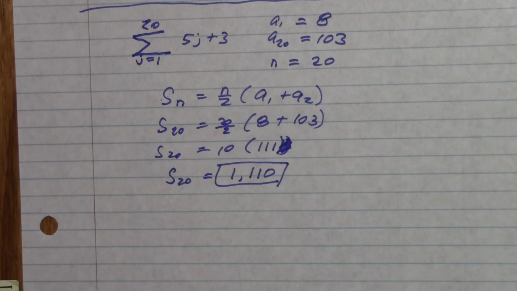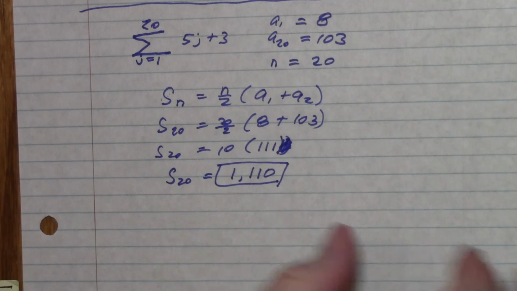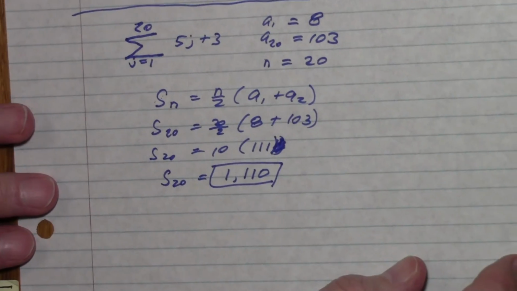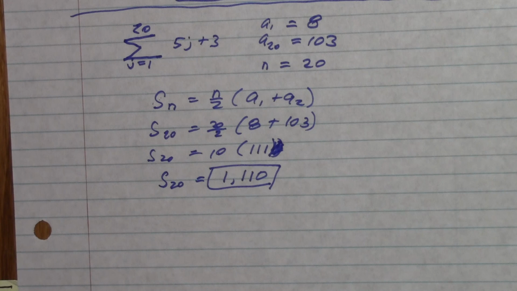So those are our two skills I wanted to make sure I covered with you from this section personally, and that's finding arithmetic means and using summation notation to find the sum.